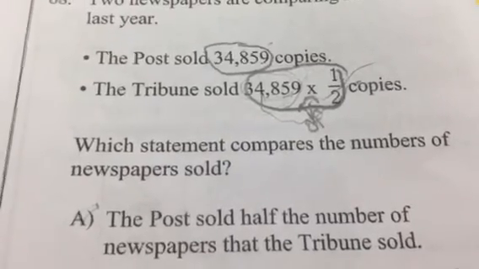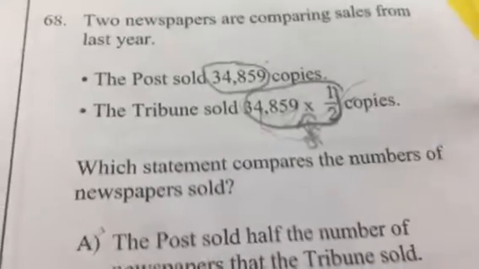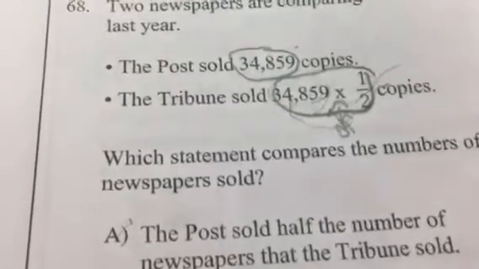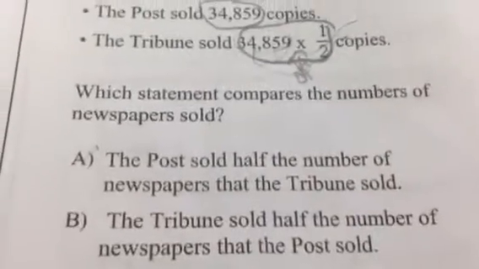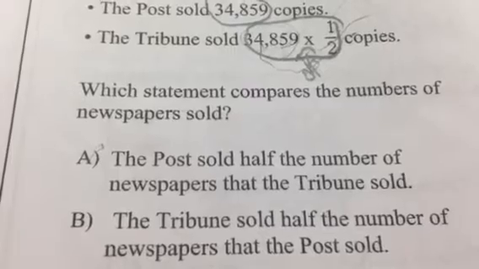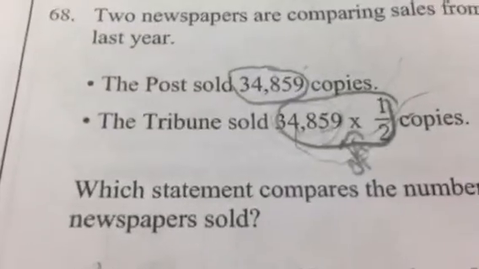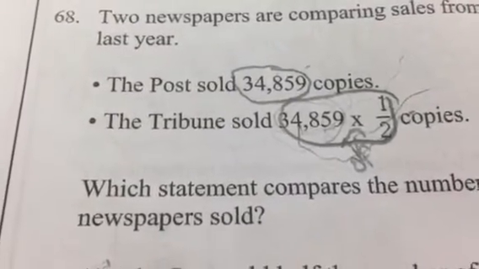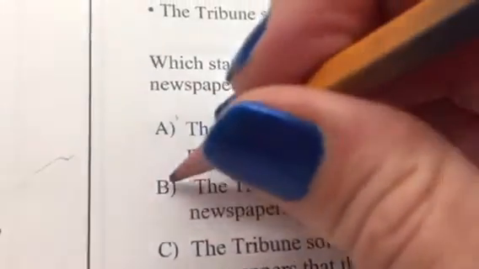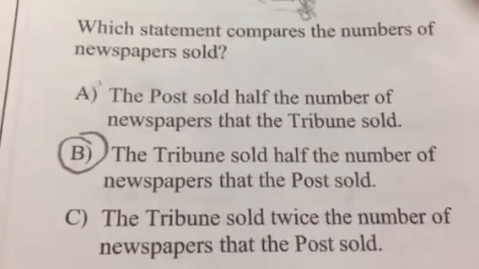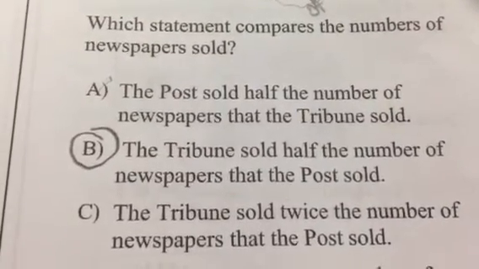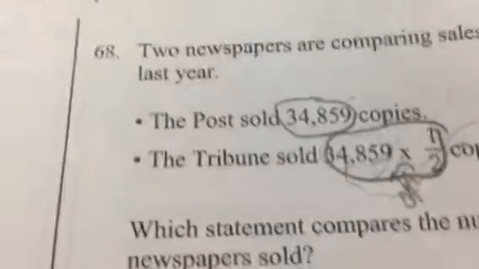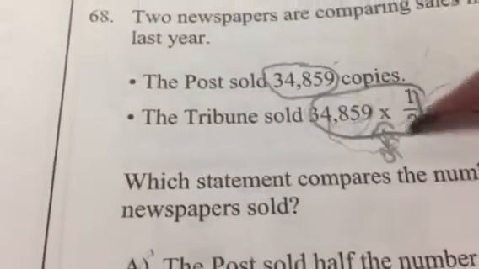The Post sold half the number of newspapers than the Tribune. Nope, they weren't the ones with half, so that one's not correct. The Tribune sold half the numbers that the Post did. Oh yeah, that one works, but I'm not going to stop there. I'm going to go ahead and check through all of them, see if there's anything else, or if I'm in error. The Tribune sold twice the number of newspapers that the Post sold. No, they didn't sell twice. They only sold half as much, so that one's not going to work.